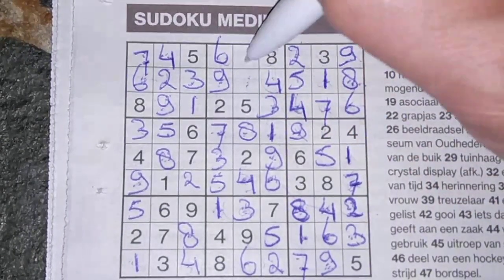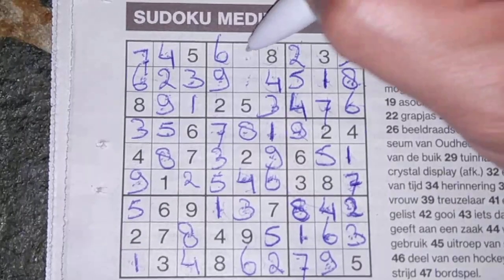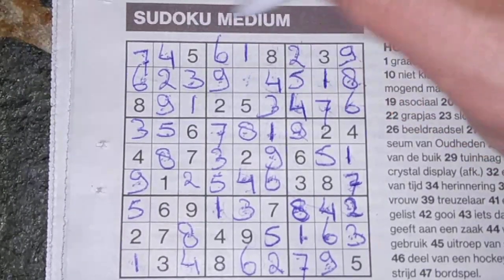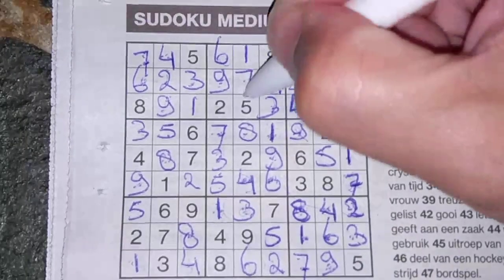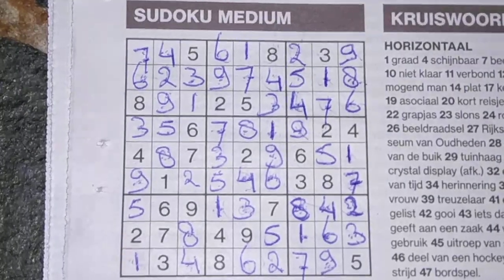1 number left in this row for the number 1 and the final number of this big square for the number 7. Yes, finish in 13 minutes. All right. Great Sudoku, great Sudoku.